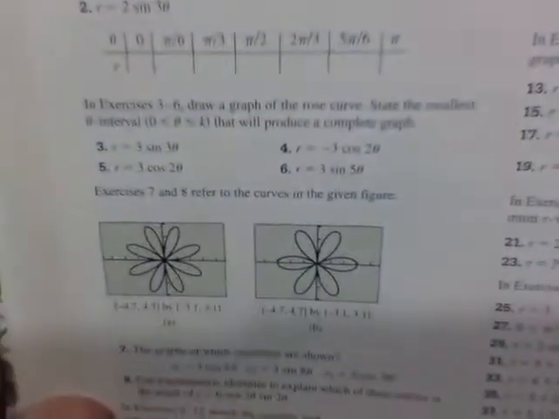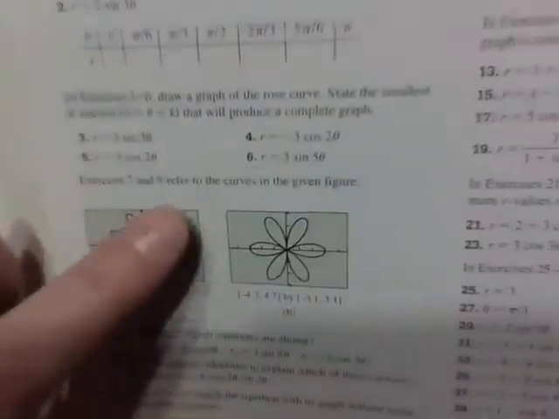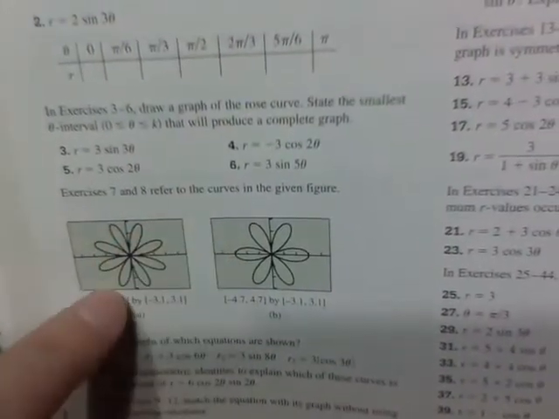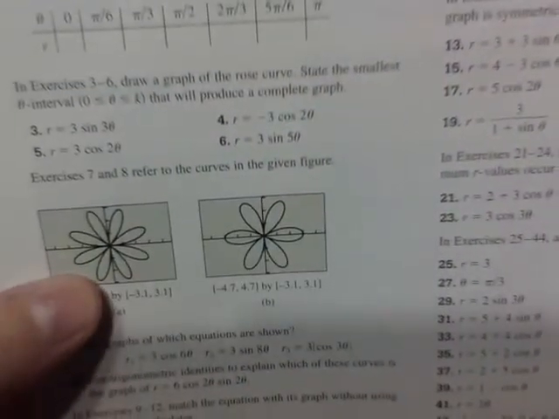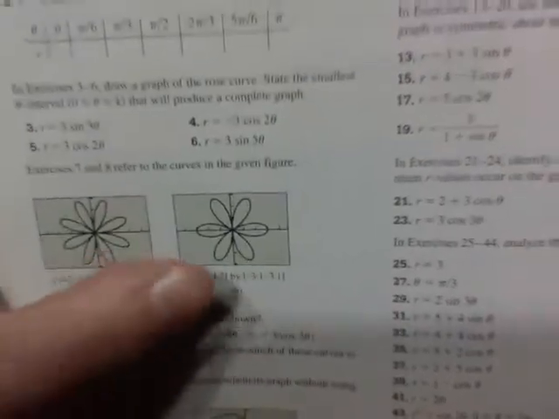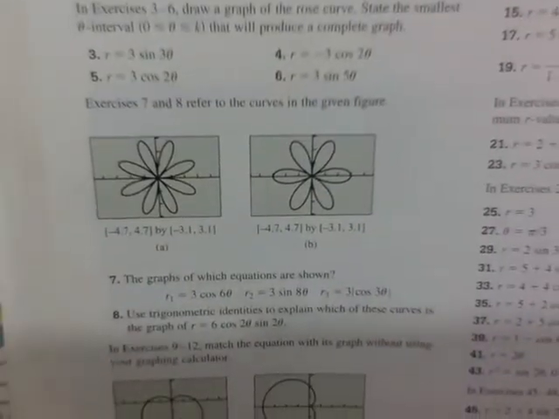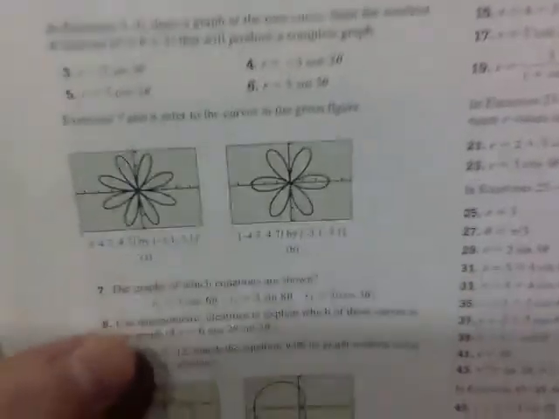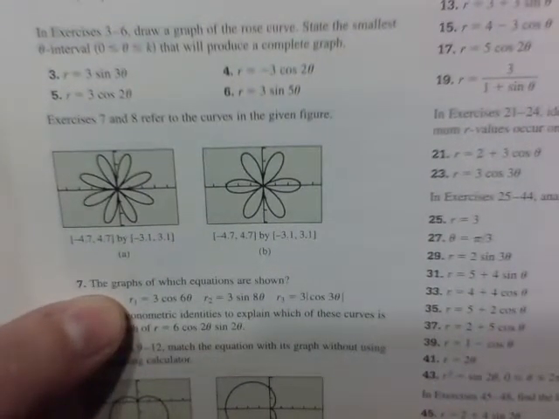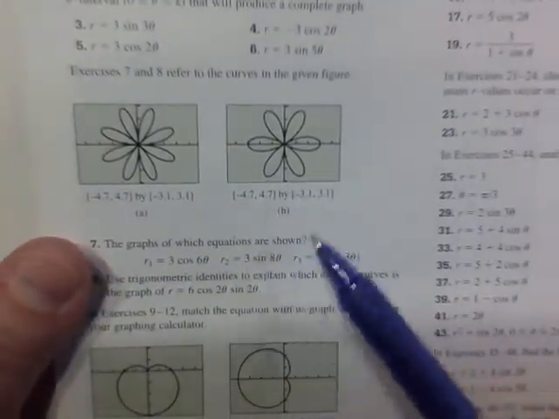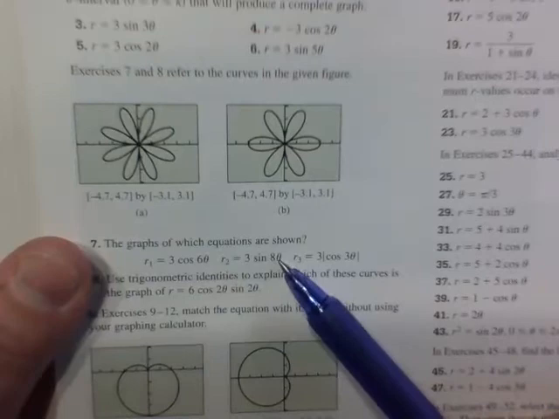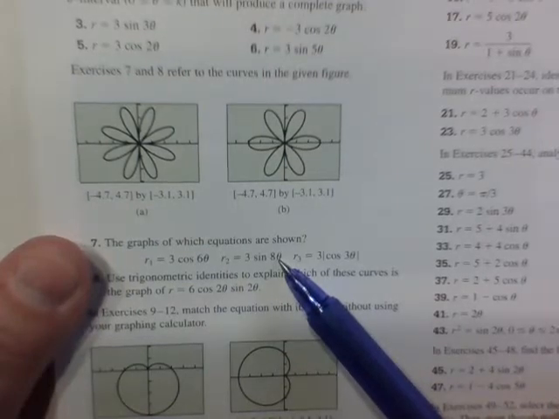Okay, then our next problems are asking, in exercise 7 and 8, we're going to refer to curves A and B. So we've got this 8 pointed rose here and then a 6 petal rose here. And so when we look at what's happening for number 7, the graphs of which equations are shown. Even just looking at what we talked about with the petal numbers, remember that if it's even, that means that that amount of petals is up there.